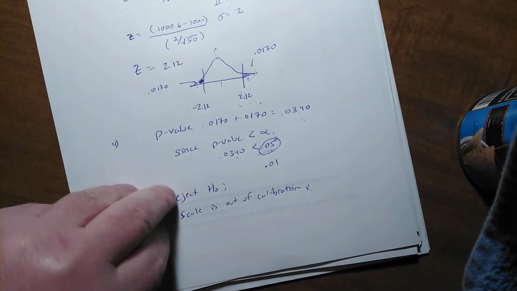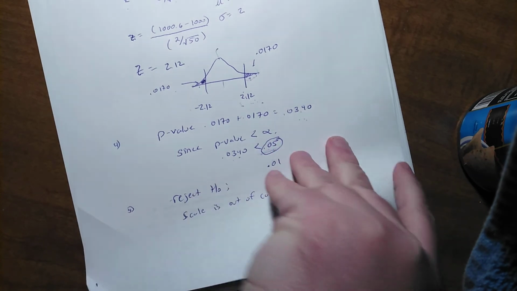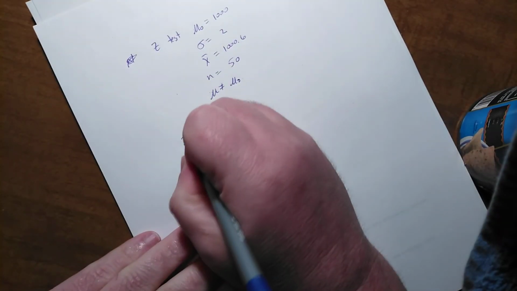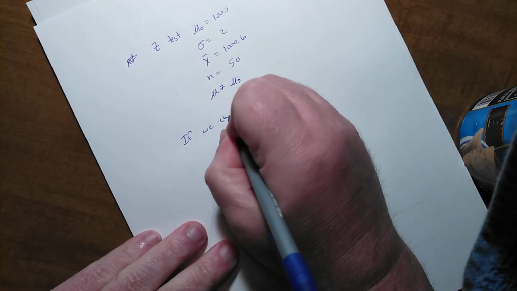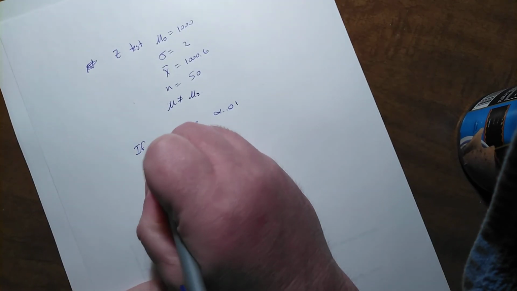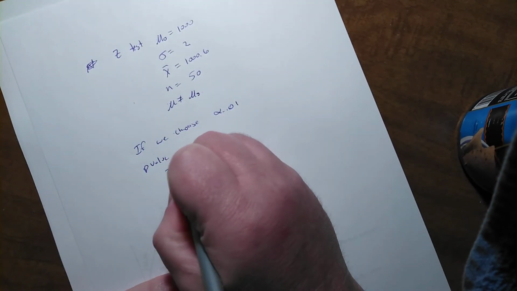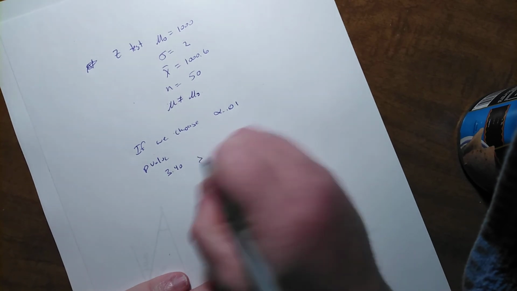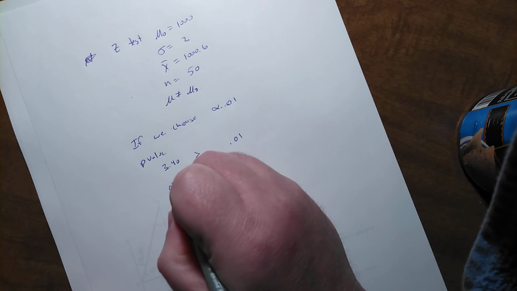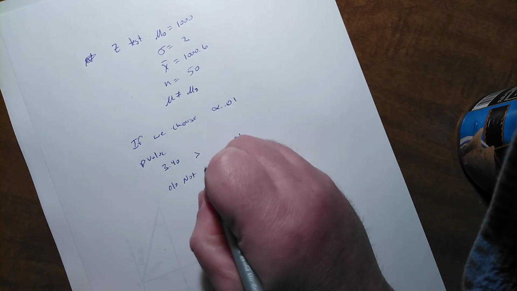Okay? So if we chose, I'm going to go back to my other paper there. So if we chose alpha to be 0.01, since our p-value, 0.034, is now a bigger number than 0.01, we reach the opposite conclusion. We say, do not reject H0.